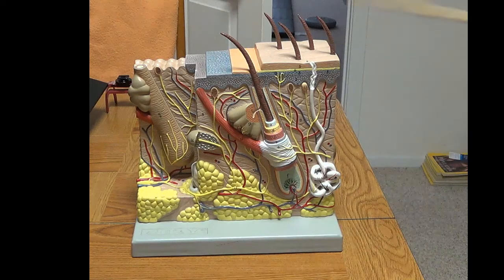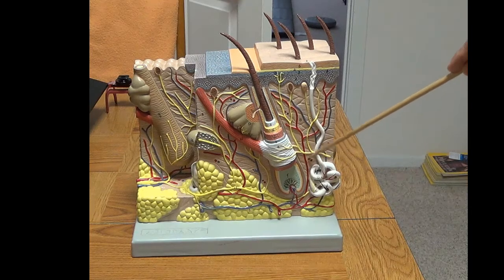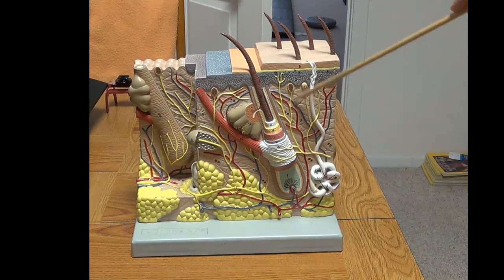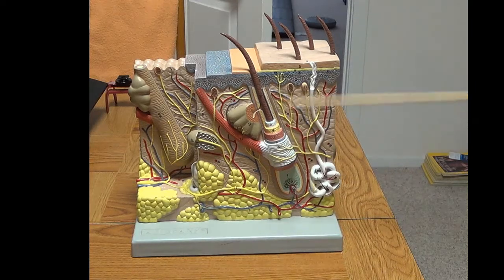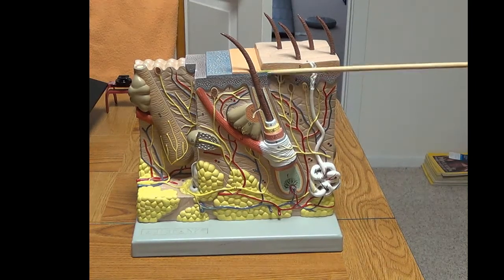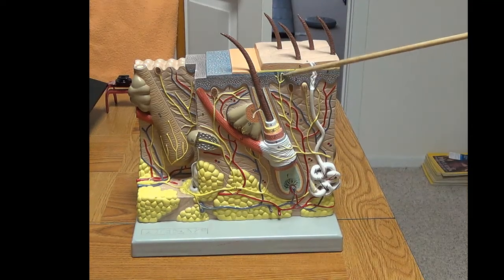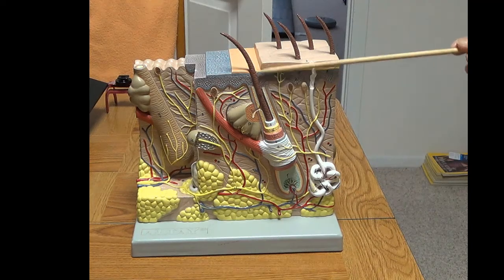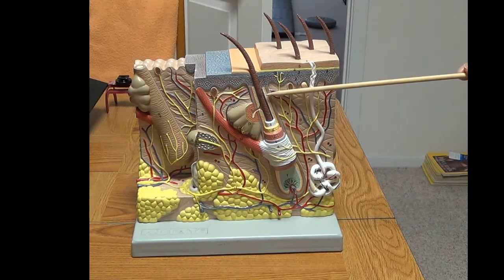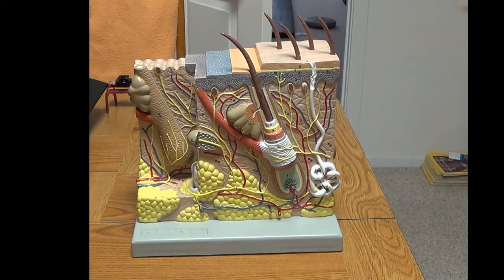Okay, and now we'll see the blood vessels. So you can see the arteries and veins. They are located in the dermis, but epidermis doesn't have any blood vessels. Epidermis has nerves but no blood vessels. So epidermis is avascular. From the dermis, by diffusion, nutrition and oxygen enters into the epidermis.